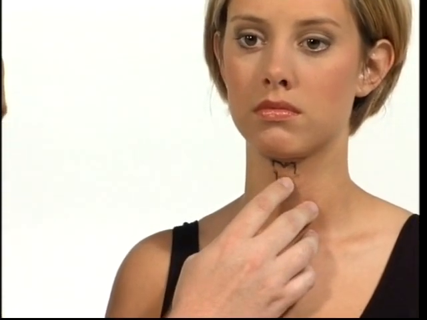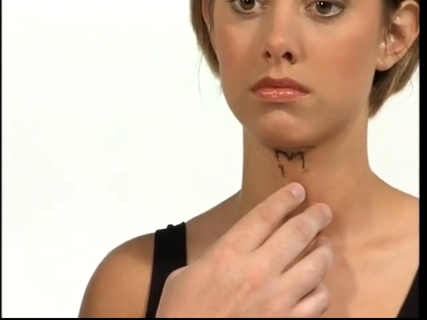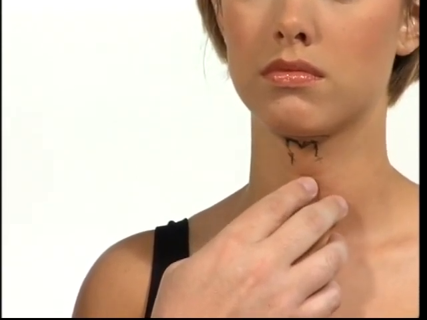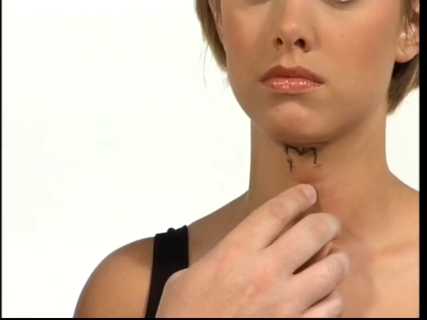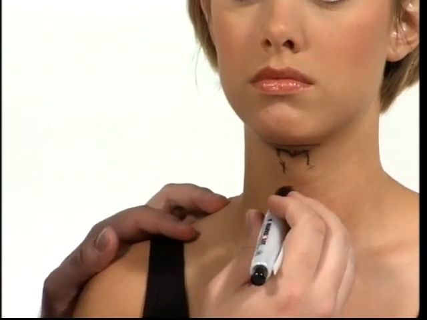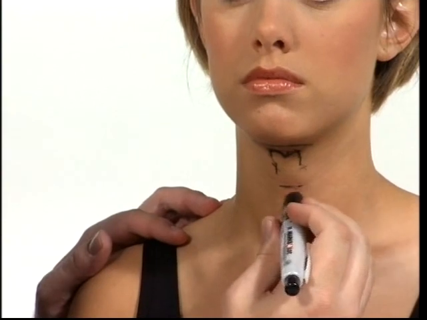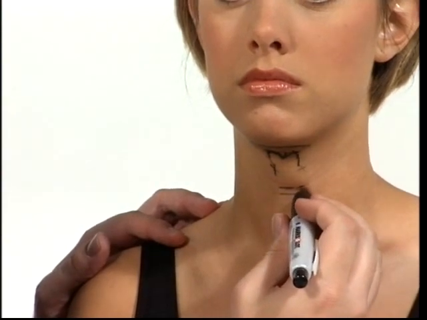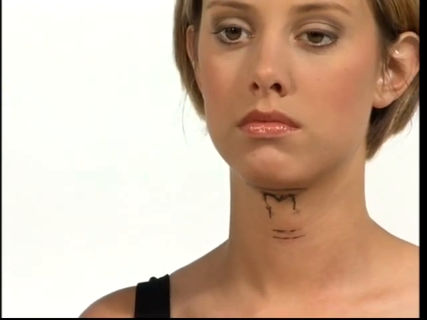Come back to the ventral aspect of the thyroid cartilage and continue caudally. You'll fall into a little divot, and then you'll roll out onto a tire, which is your first cricoid cartilage. We'll draw that. This corresponds to the level of C6.